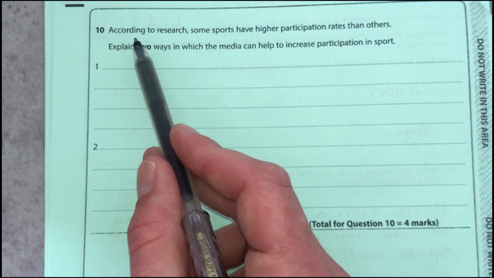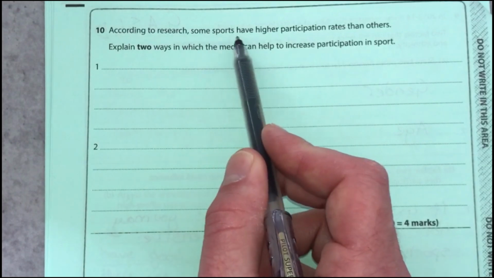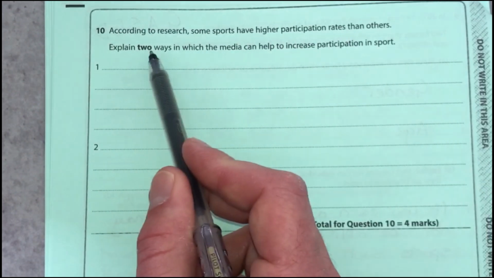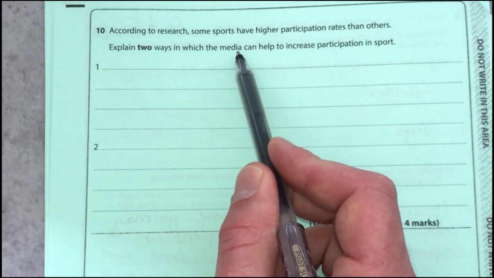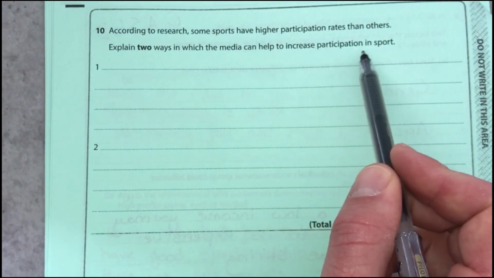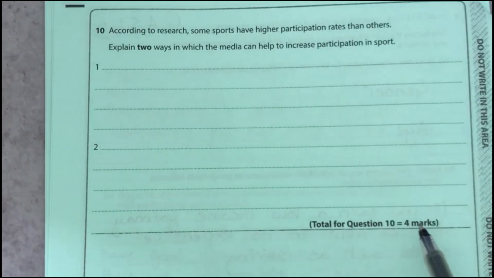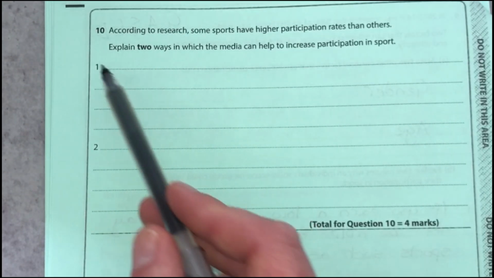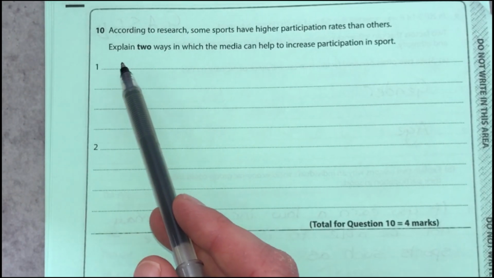Question 10. According to research, some sports have higher participation rates than others. Explain 2 ways in which the media can help to increase participation in sport. This question's worth 4 marks and there's 2 parts to it. So each point that you make is worth 2 marks.